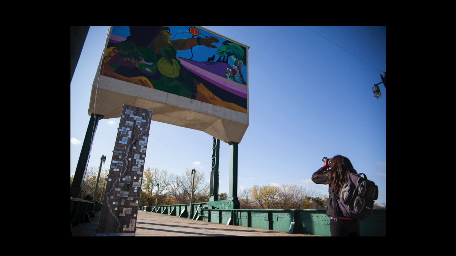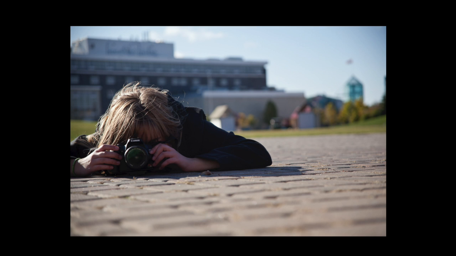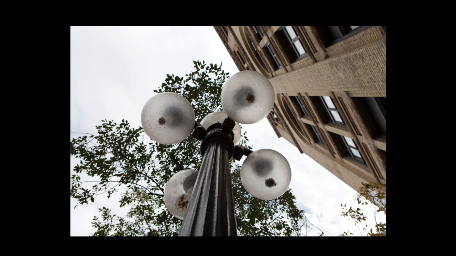So we'll start by taking a look at a few examples of looking at things from a lower point of view. So getting down below and looking up. Sometimes it's called a worm's eye view. So here is when you look up and you see what's above you. You can even get on the ground and look up and see what's above you. So if we take a look at this lamppost here, we're looking up and what do we see? We see the circles that are part of the lamppost.